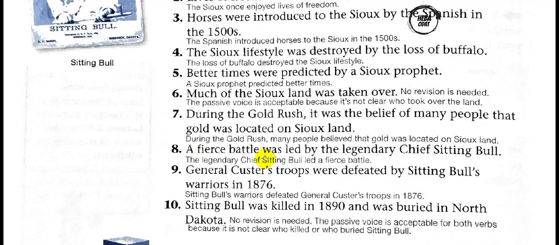Number 8. A fierce battle was led by the legendary Chief Sitting Bull. The doer of the action is Chief Sitting Bull, so the legendary Chief Sitting Bull led a fierce battle. Number 9. General Custer's troops were defeated by Sitting Bull's warriors in 1876. Sitting Bull's warriors defeated General Custer's troops in 1876. And the last sentence, number 10, Sitting Bull was killed in 1890 and was buried in North Dakota. Here, I keep the passive voice as is because for both verbs, it is not clear who killed or who buried Sitting Bull, so it is acceptable to have a passive voice.